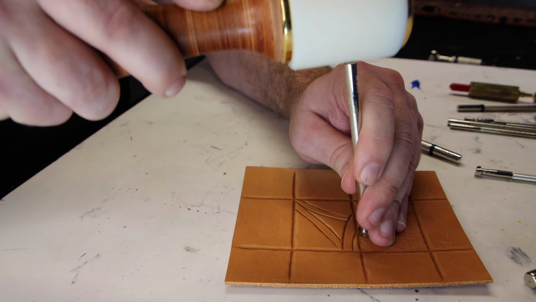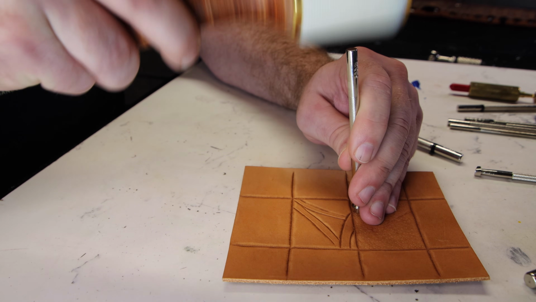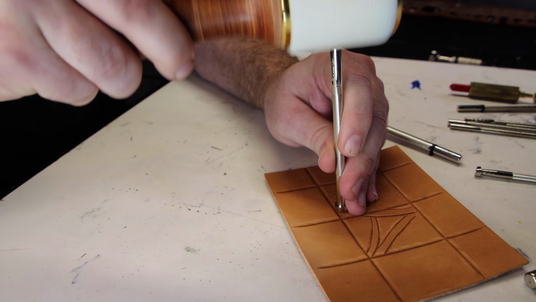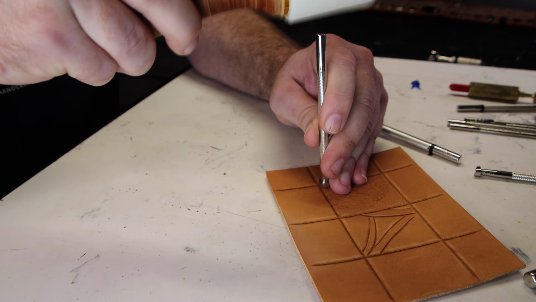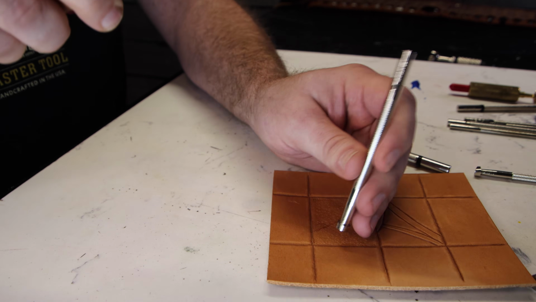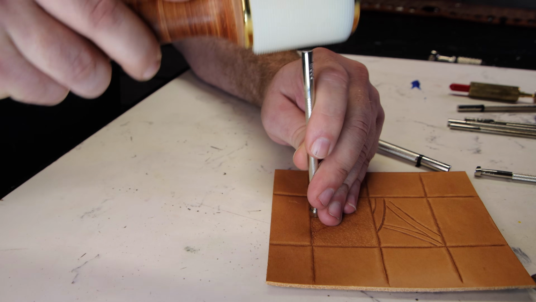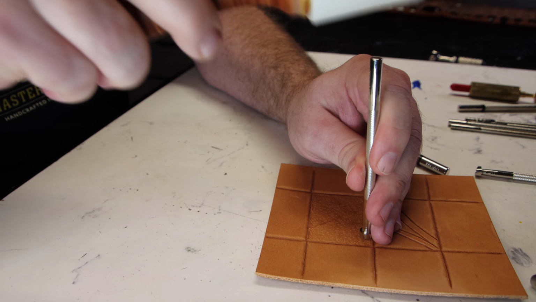So one of the things you might notice that I'm doing with the medium size, when I drop down from the large down to the next one, is that I'm rocking that stamp up on its side so that I can snug right up in there against that line. That way I can really put the texture where I want it. With this stamp, the pebbled texture, we want to reserve rocking it up on its side like that for the edges. That way we don't put any strange or uneven marks in the middle of the texture.